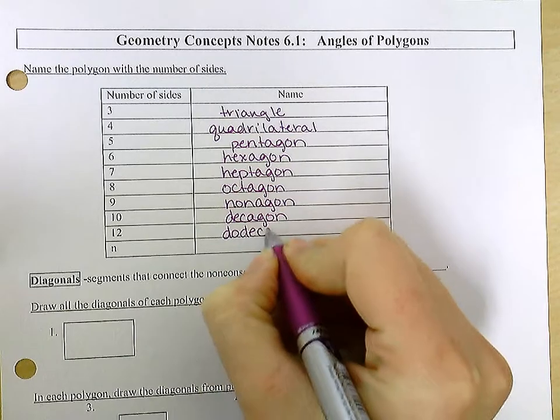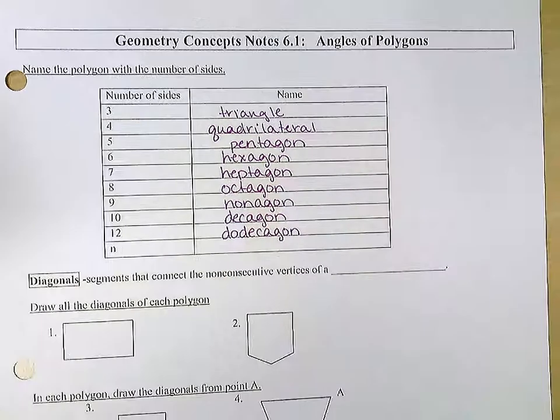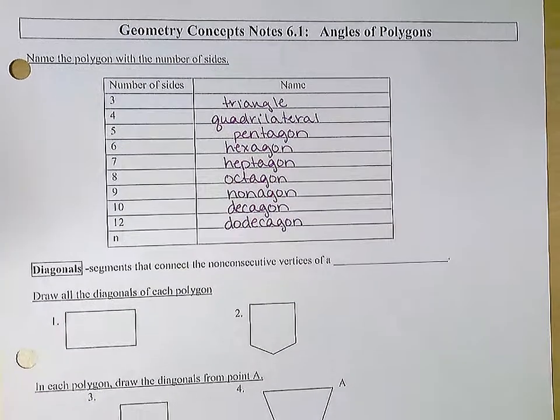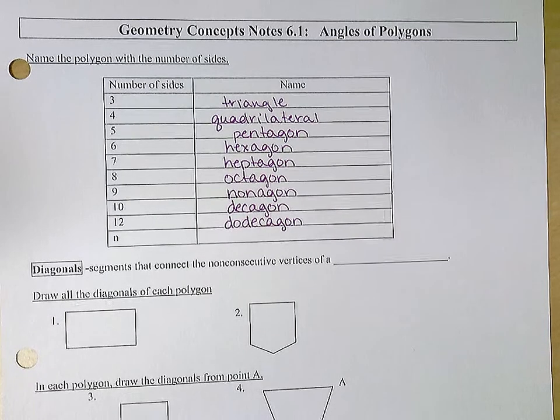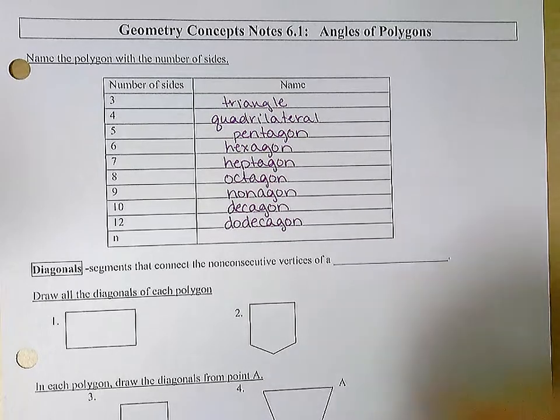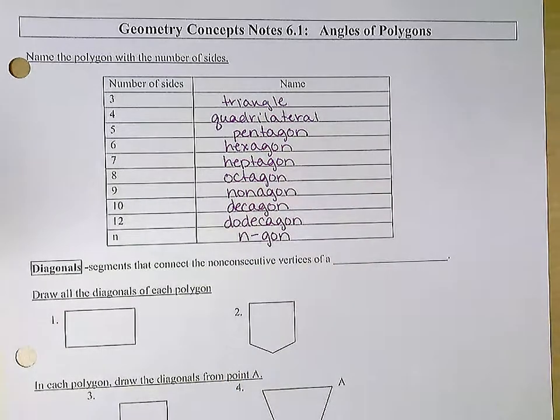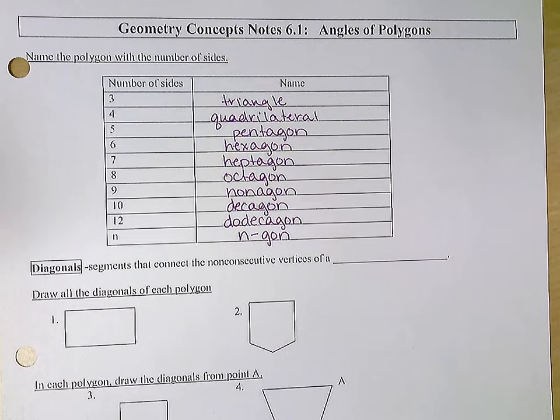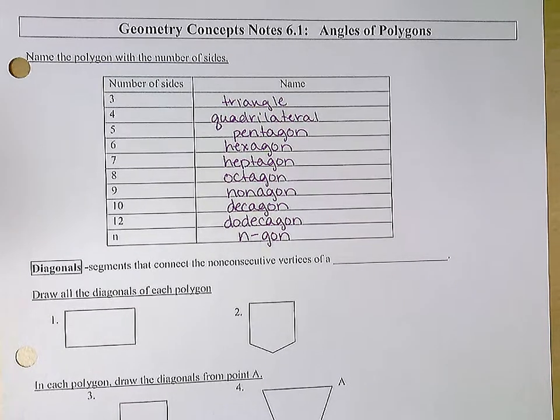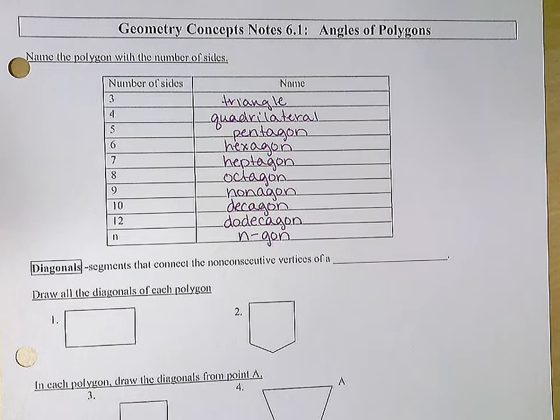Okay, now they're just going to make up names. If you have any more than that, you can just call it an n-gon. Depending upon how many sides there are, so say it says there's 27 sides, you would call it a 27-gon. That's fine.